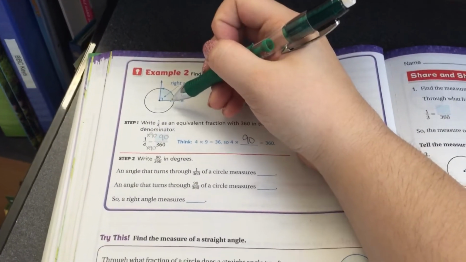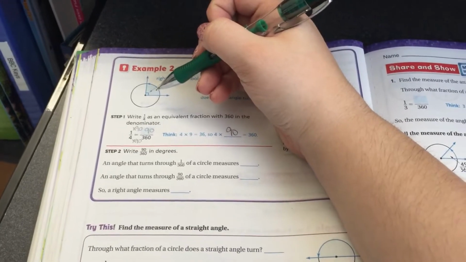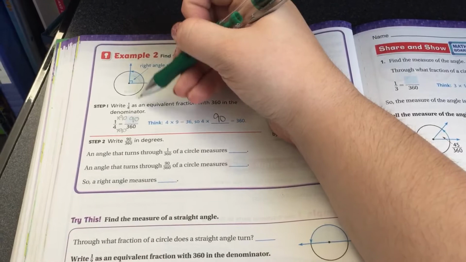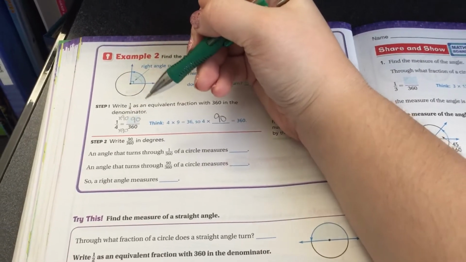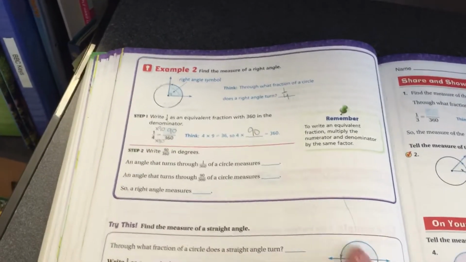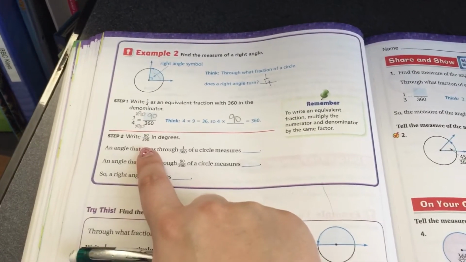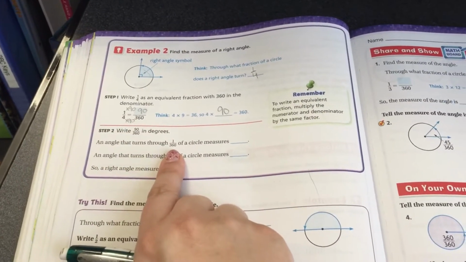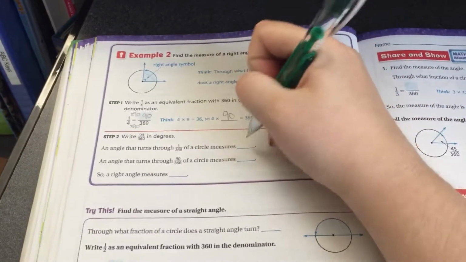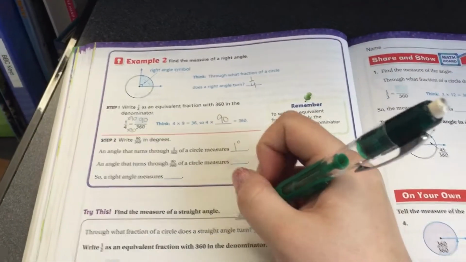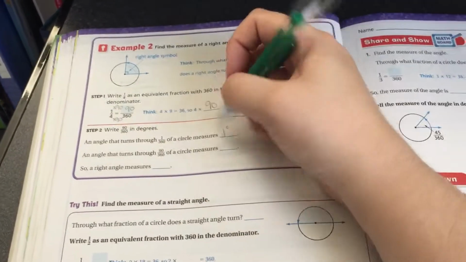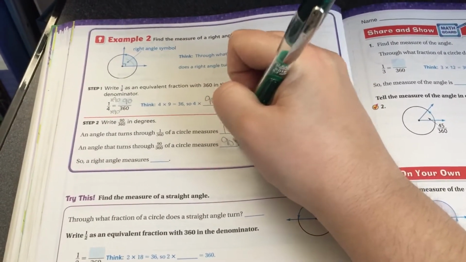So that means that this turn went 90 360ths of a circle, which is really weird to say. So 1/4 of a turn is the same thing as 90 360ths. These are your equivalent fractions. It says write 90 360ths in degrees. So an angle that turns through 1 360th of the circle measures 1 degree. An angle that turns through 90 360ths of a circle measures 90 degrees.